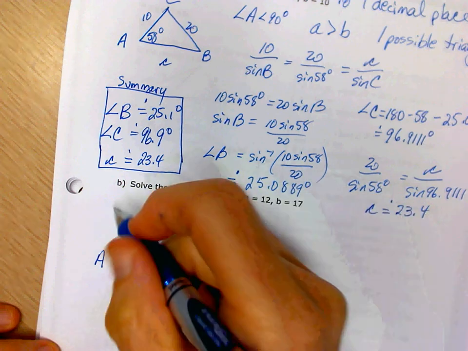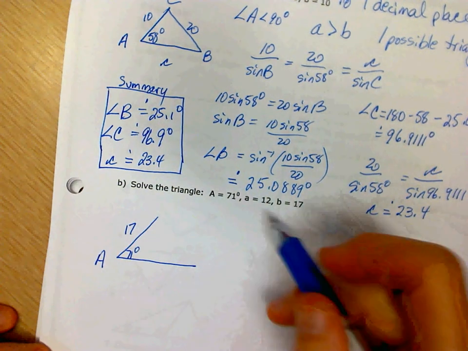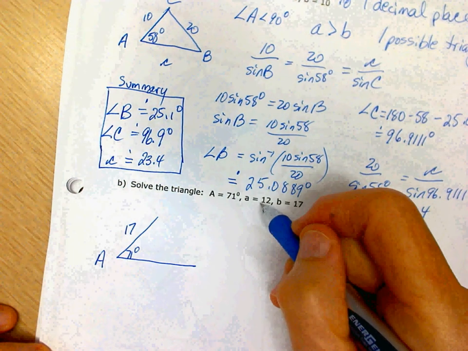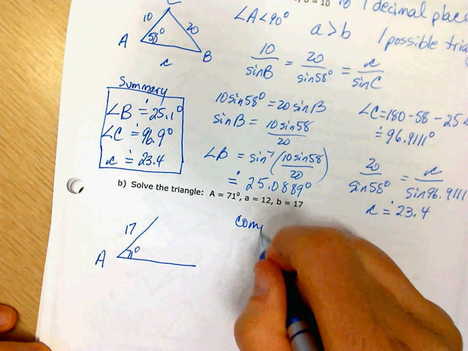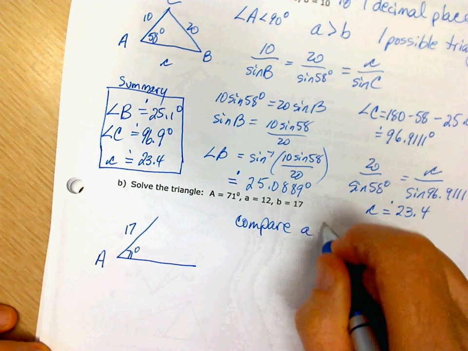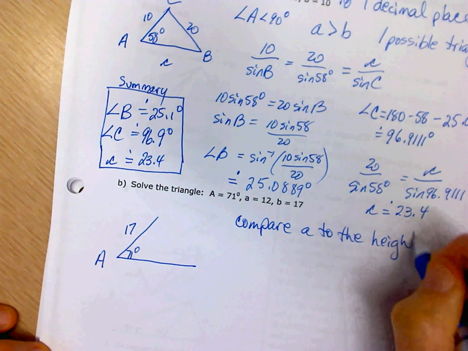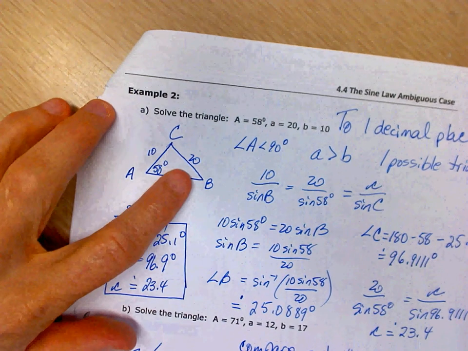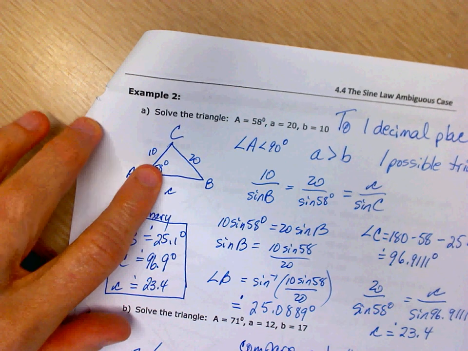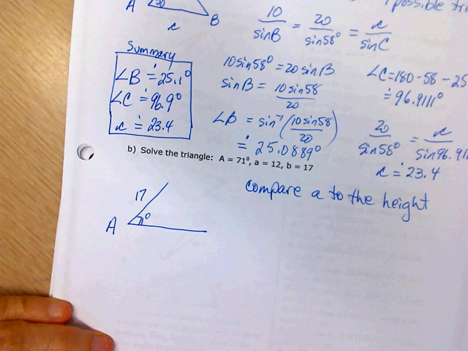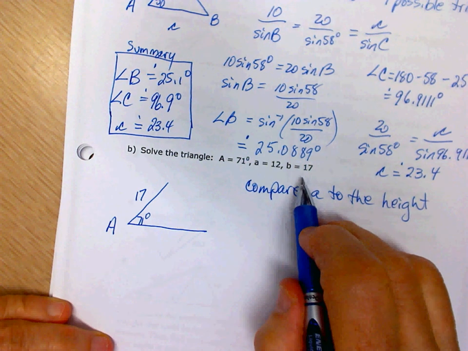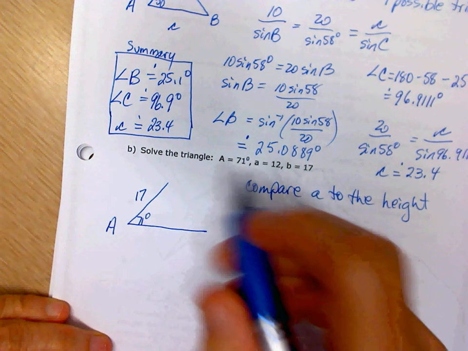Before I draw this, I want to compare a to the height. I didn't have to worry about that before because I already knew a was bigger than b, so I knew there's one triangle. This one I'm not too sure about. a is less than b, but is it less than the height? If it's less than the height, it's going to be zero solutions.